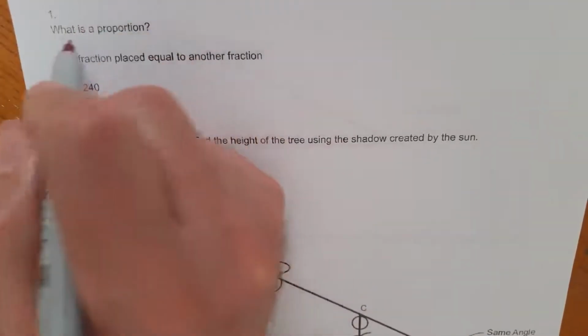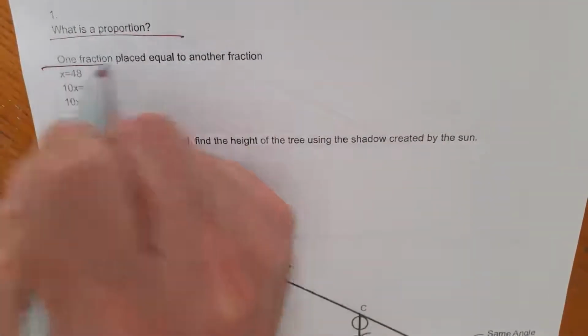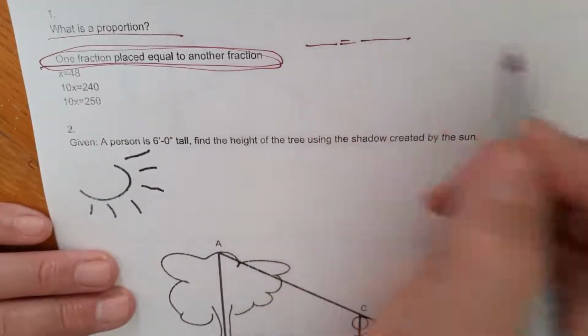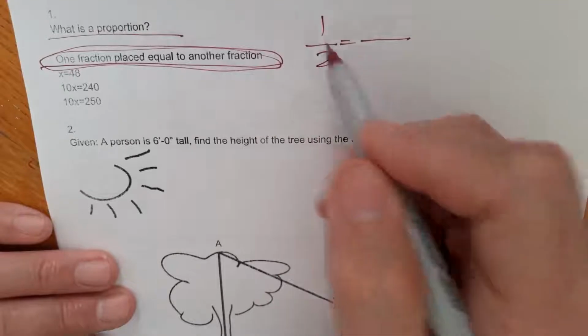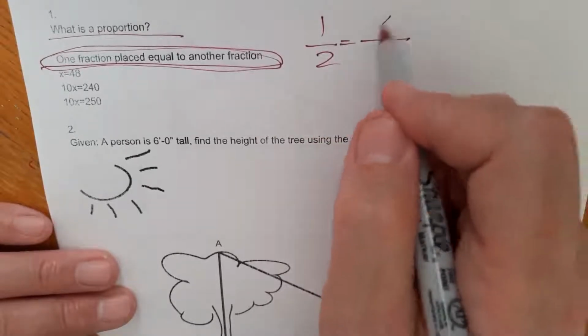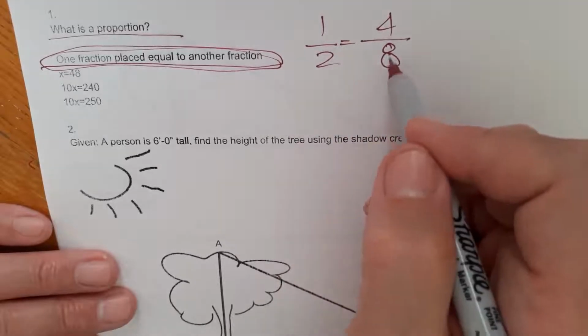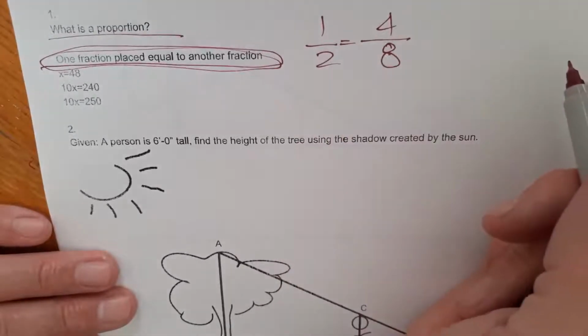So, first question, what's a proportion? It's one fraction placed equal to another. So literally, draw a fraction bar and equals and a fraction bar. And this is going to be 1/2, say. The other would be something like 4/8, right? This is a proportion. It's 1/2 is equal to 4/8 because 4/8 simplifies to 1/2.